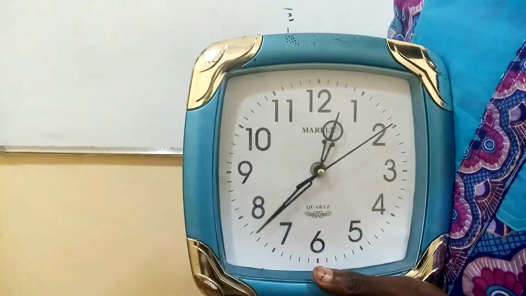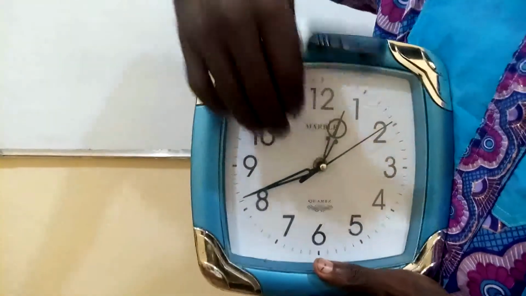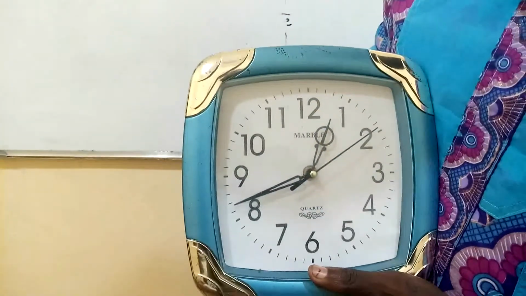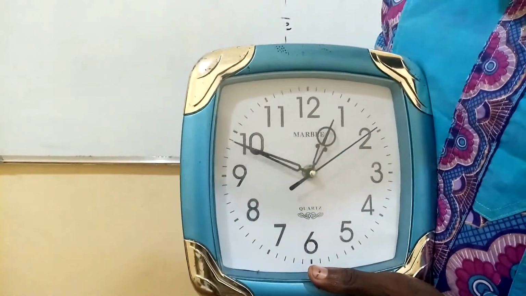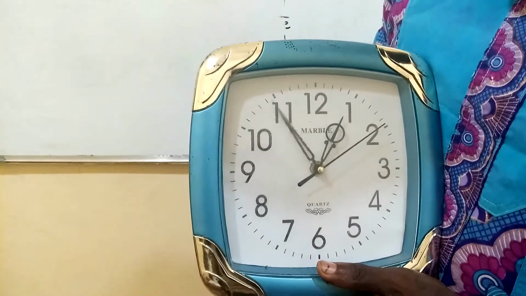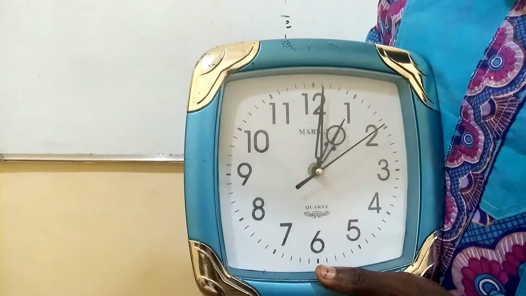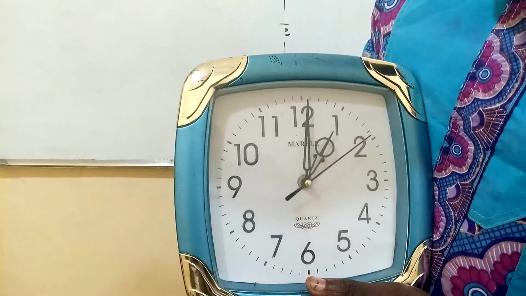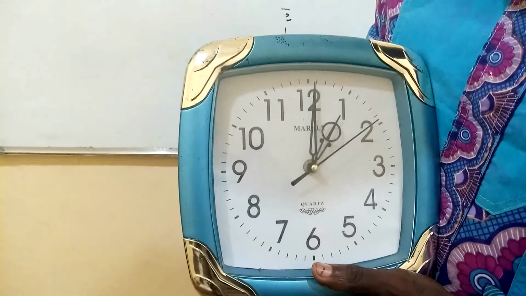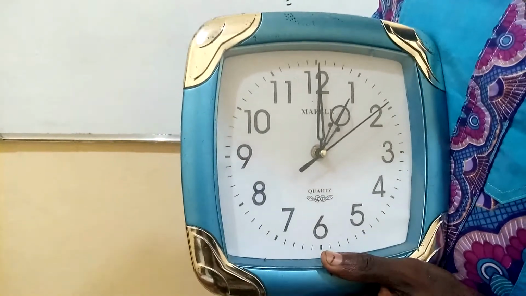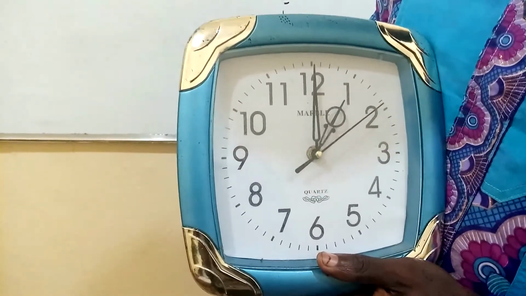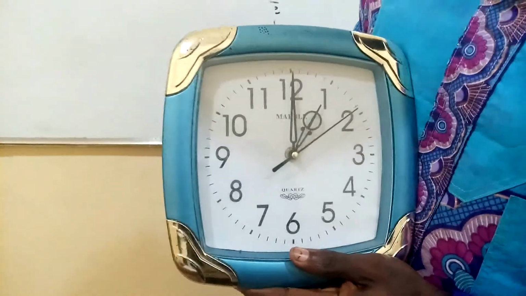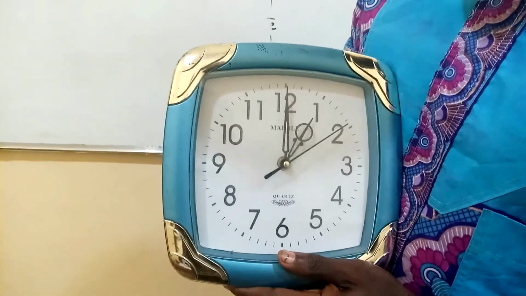If the long hand gets to this other side of the clock, that is now to 1. If it turns and gets back to 12, what do we have there? The long hand is at 12, while the short hand is pointing directly at 1. What is the time now? The time is 1 o'clock.